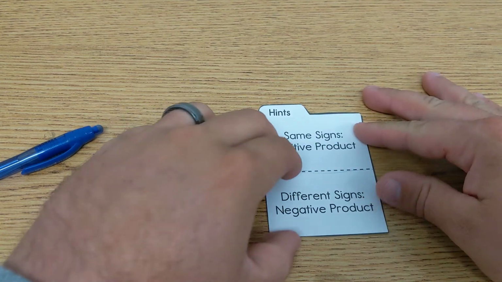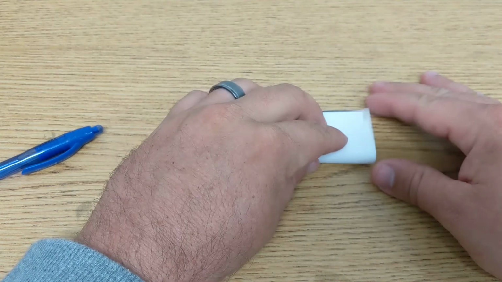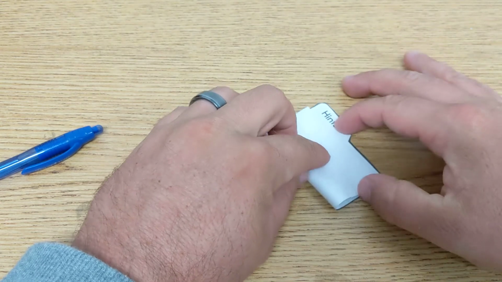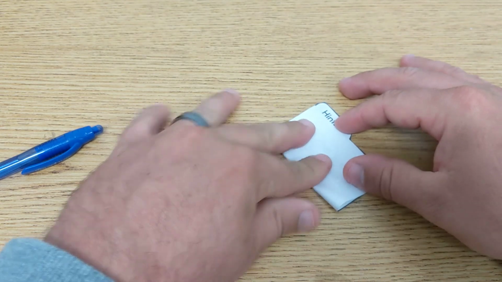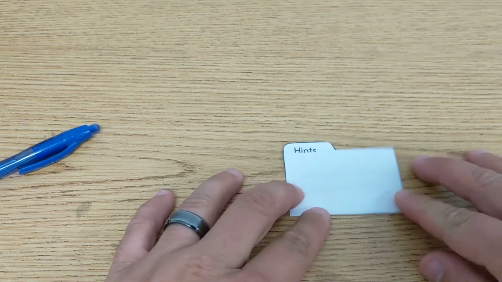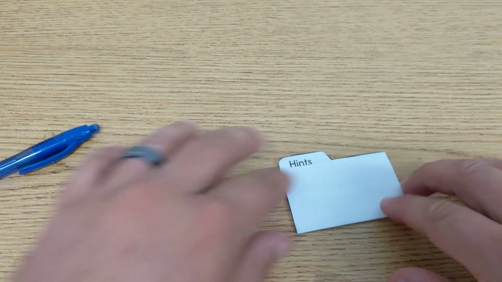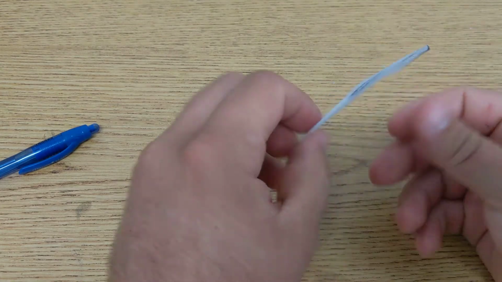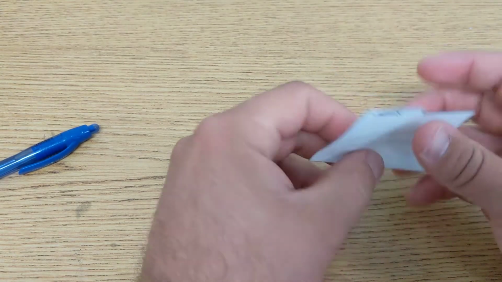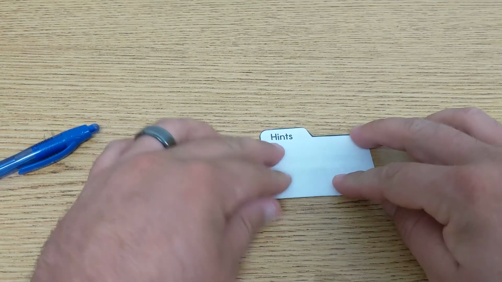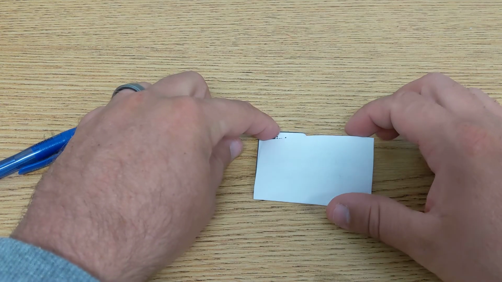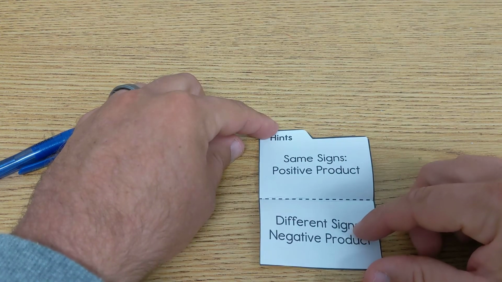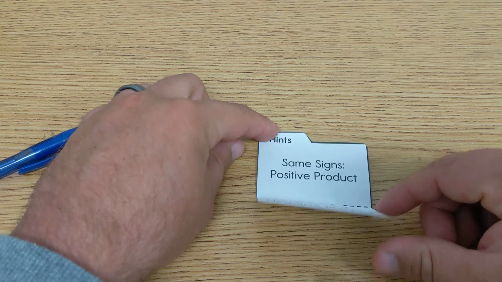So what I want you to do is fold it back up this way. Okay, fold it just like that. Now, when you place it in your math journal, you'll put glue on the back side. Place it in your math journal just like that. And if you ever want to go look for the hints, you just fold it down, and there they are. Okay? All right.